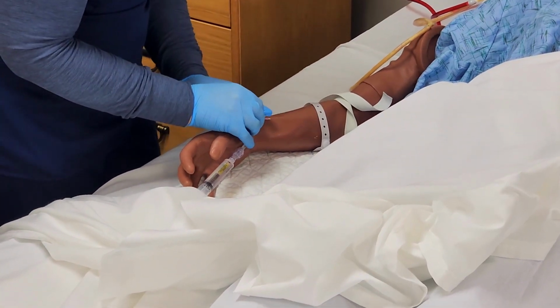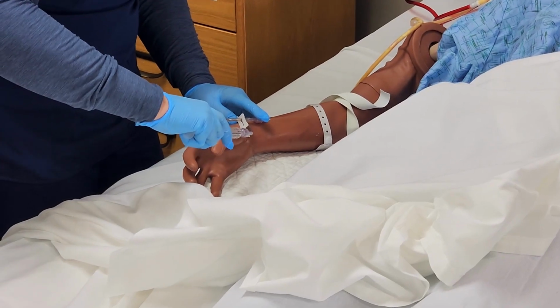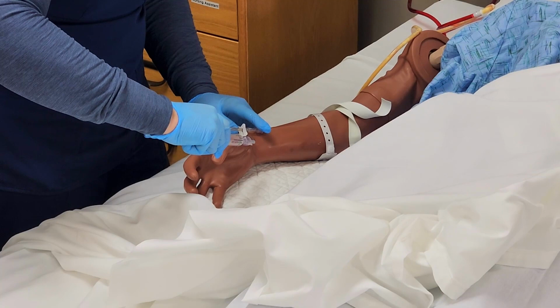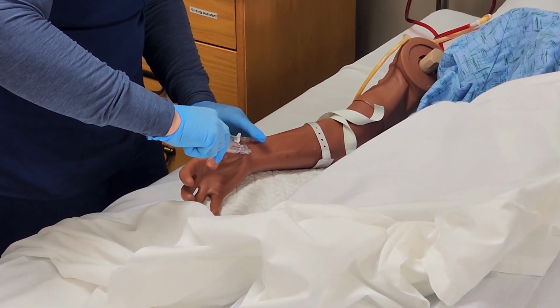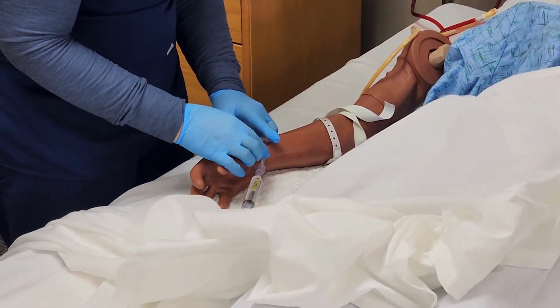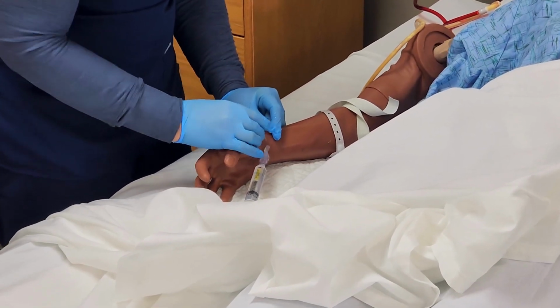Okay, securing your IV, and you're going to see blood return, and then you're going to flush with approximately 3 cc's of normal saline. Good. Once you have that flushed, you're going to clamp the IV.